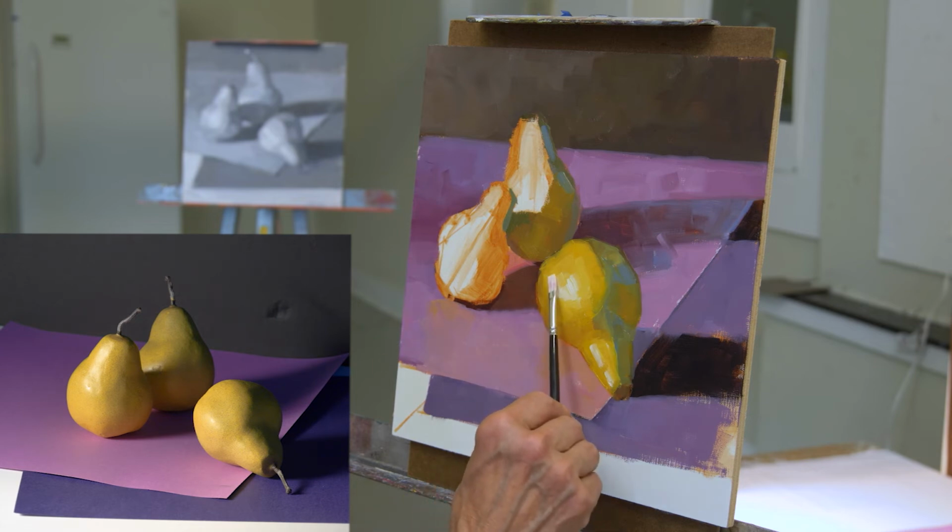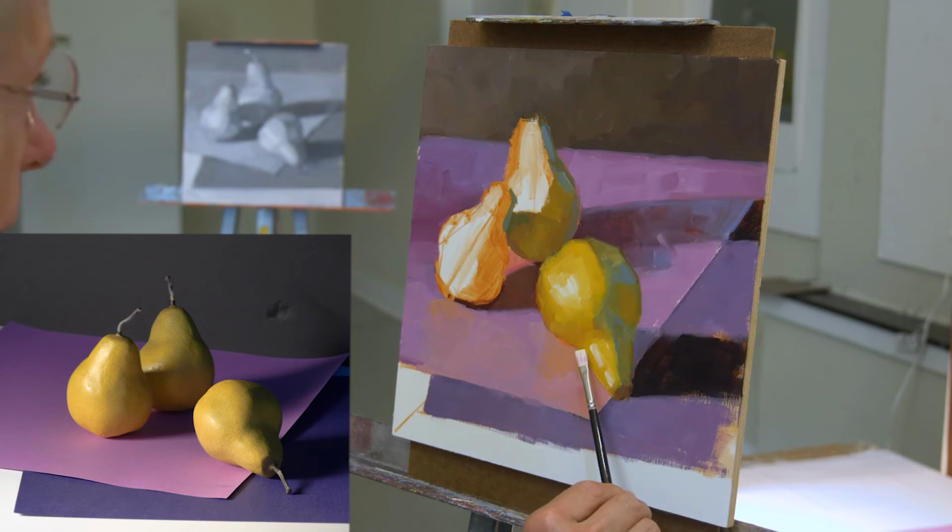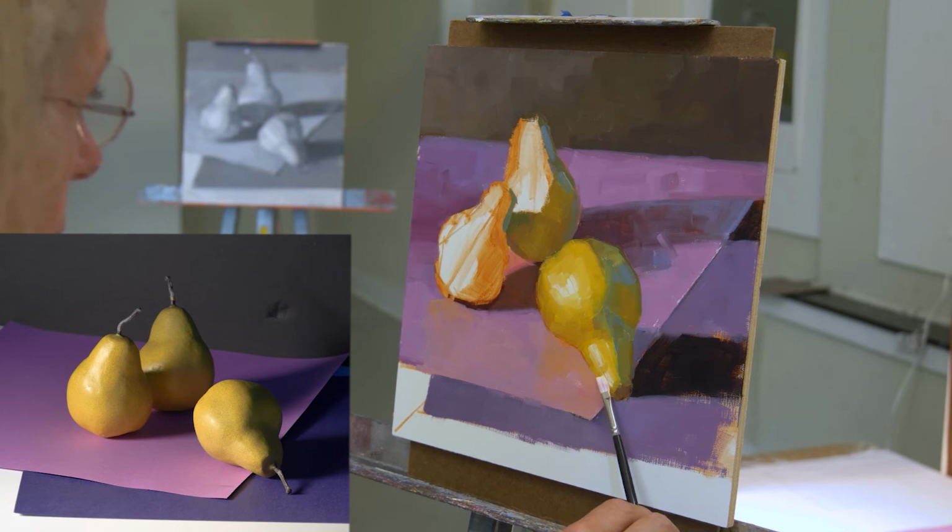Sometimes I have to re-add the highlight the next day because it tends to sink in. But I think we're okay. And if I don't step back, I'll never know what I've got.